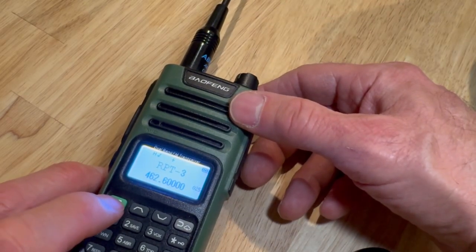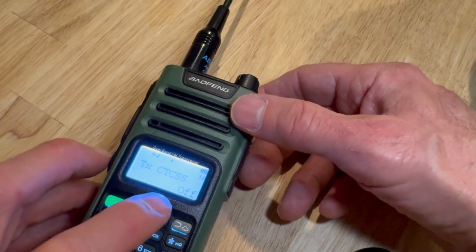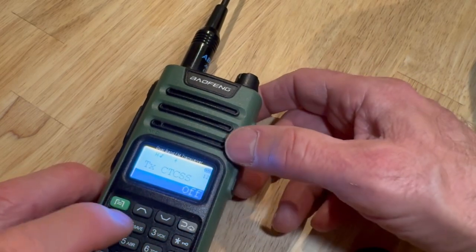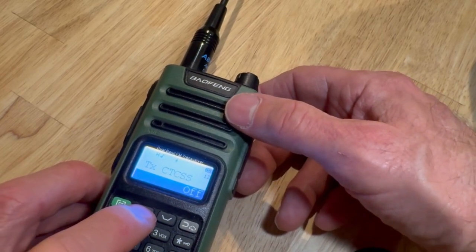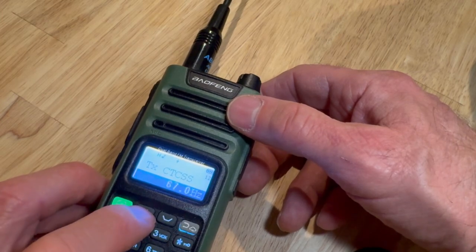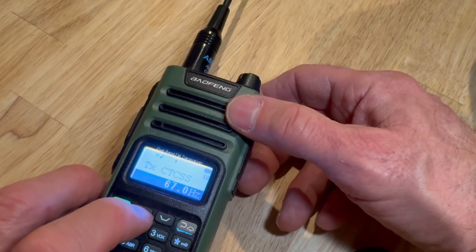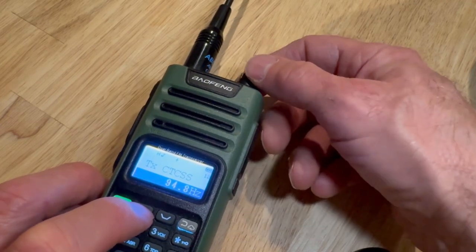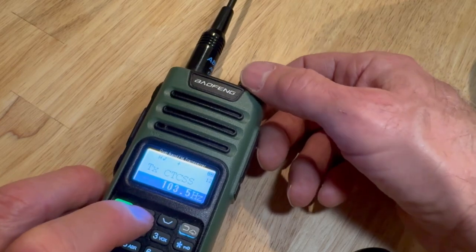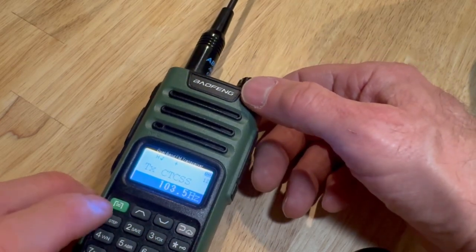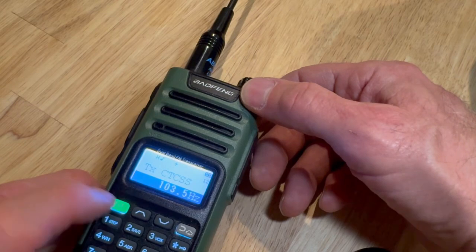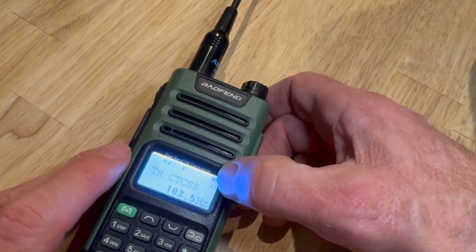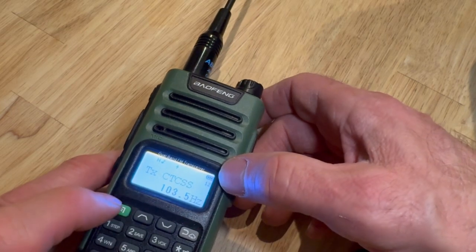So we'll hit the menu, and then we'll adjust this by hitting menu again to get into the adjustment for that. Now, for the stake GMRS repeater, we need to go up quite a ways because its privacy code is 103.5. And there we go, 103.5. Now we hit menu again, and that confirms it. So that was privacy code menu number 12, the TX CTCSS.